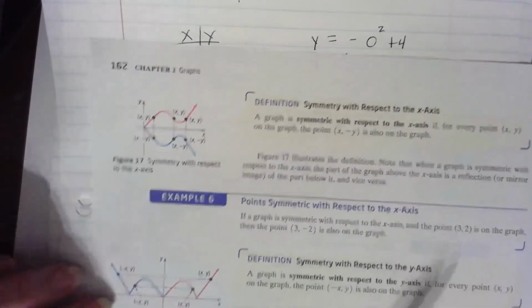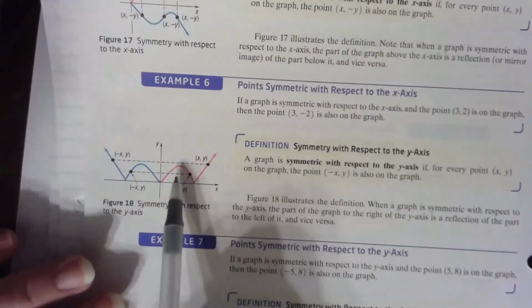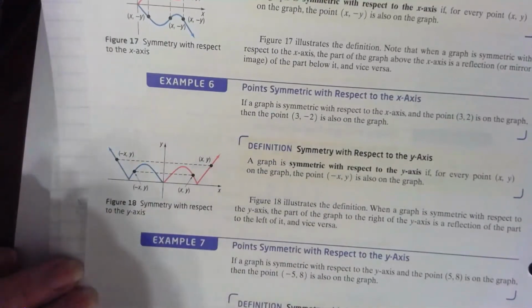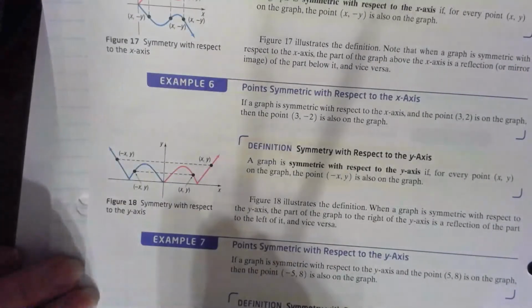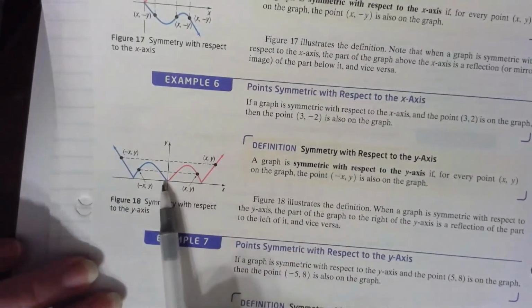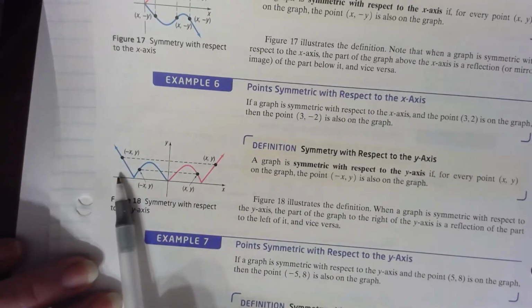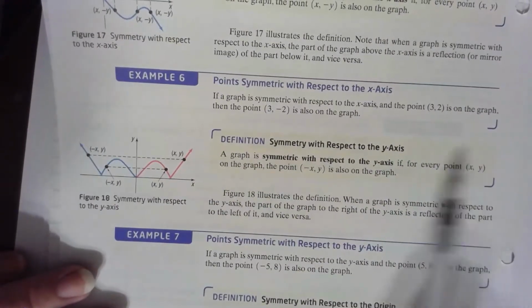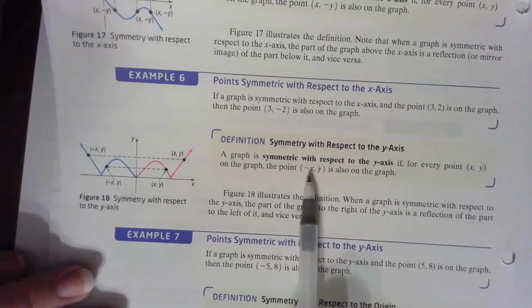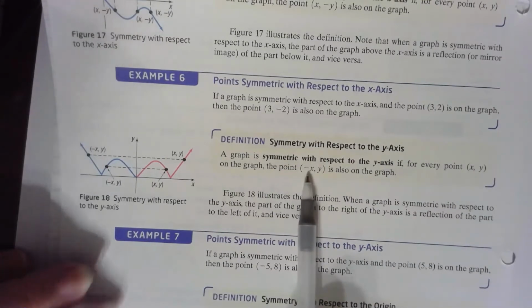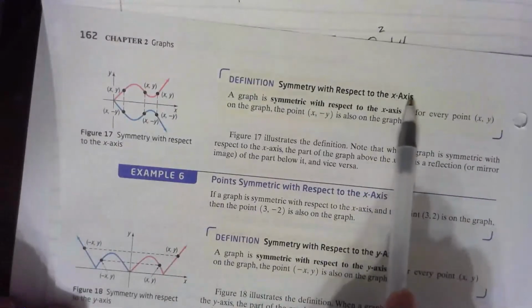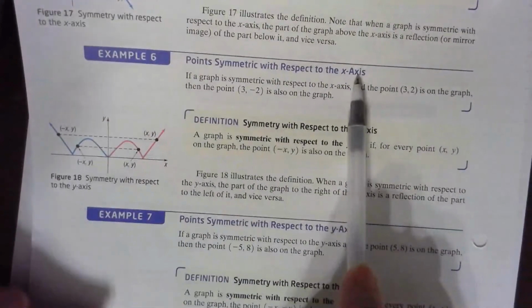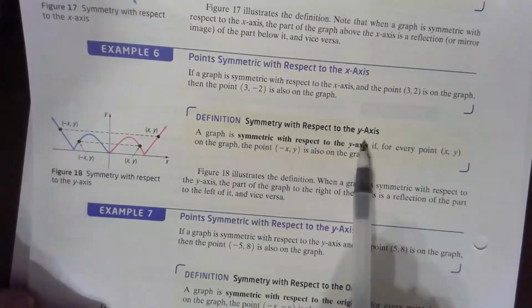Okay? Now, to be symmetric with the y-axis means if you fold it across the y-axis, in this case fold it like a hot dog bun, you're going to get a mirror image. And the way you do the point there is, if you have a point, you change the sign of the x-coordinate. Okay, so let's remind ourselves. When it's x-axis, you change the sign of the y-coordinate. When it's y-axis, you change the sign of the x-coordinate.